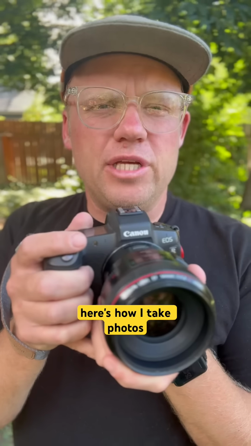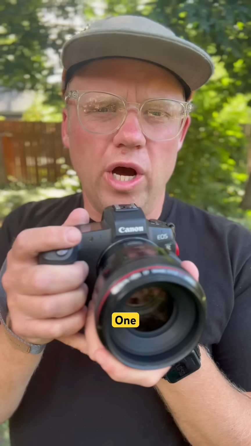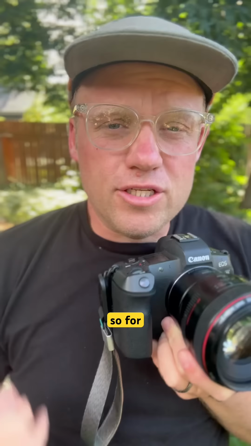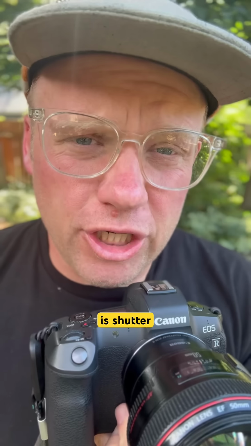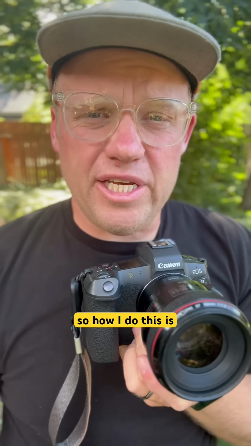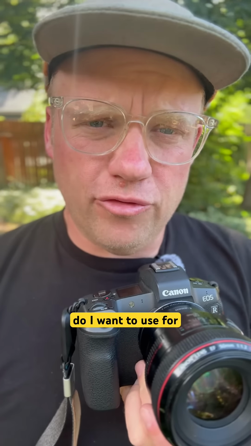Here's how I take photos in manual with only changing one camera setting. For 80 to 90% of every photo shoot, I'm only changing one setting on my camera, and that setting is shutter speed. How I do this is, in every situation I come into, the first question I ask myself is, what aperture do I want to use for these photos?